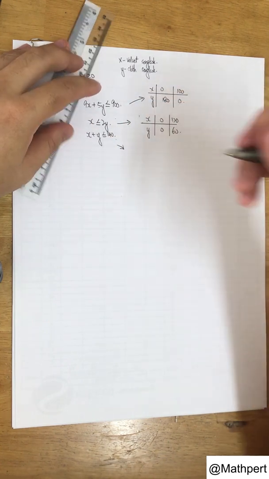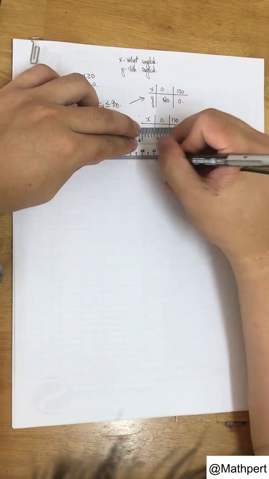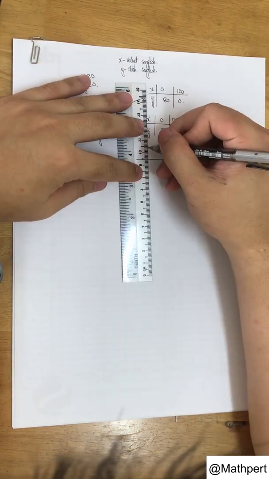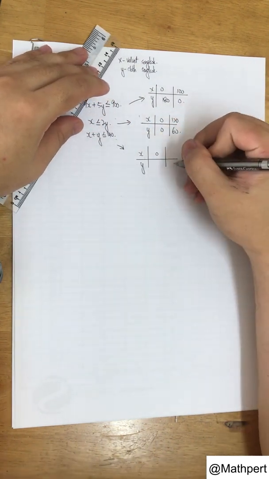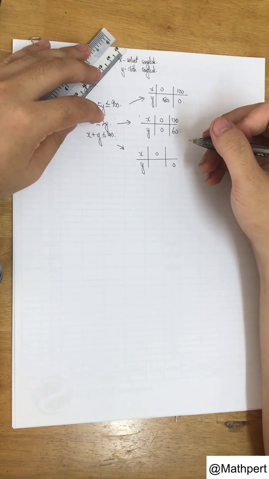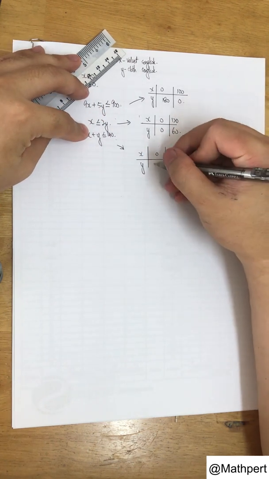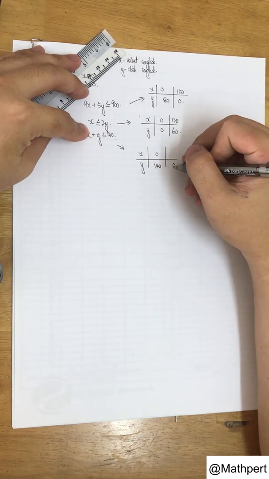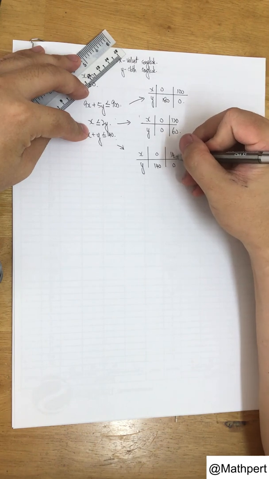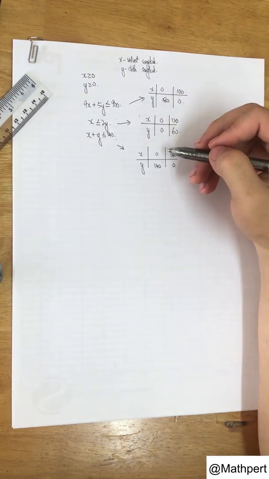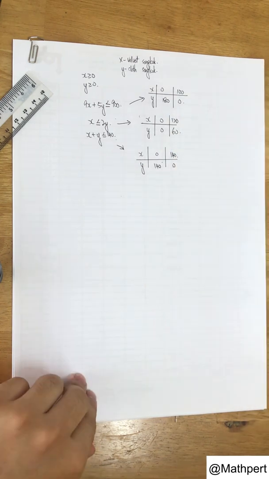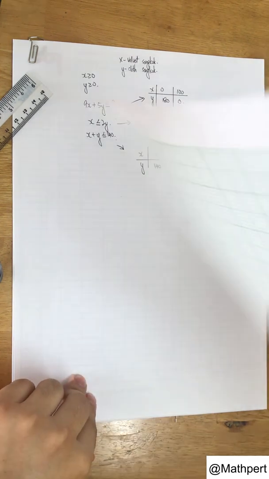How about the last one? X, y, 0, 0. When x equals to 0, y equals to 140. When y equals to 0, x equals to 140. Now we have this information to draft out the graph on the graph paper.